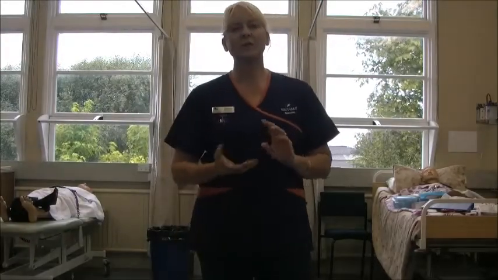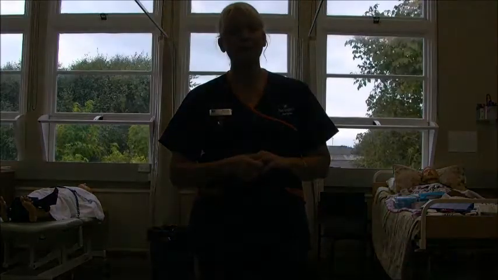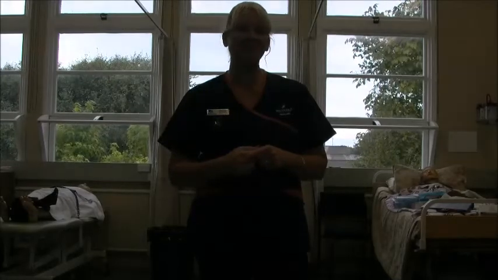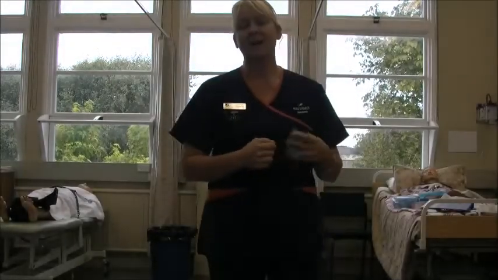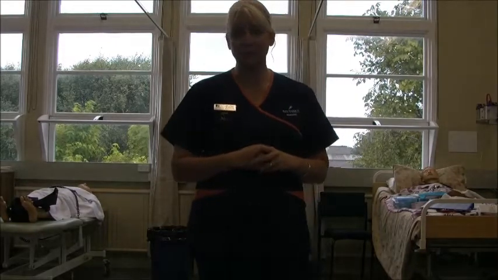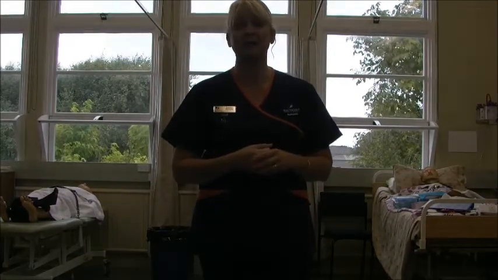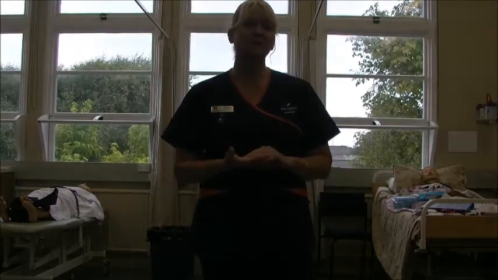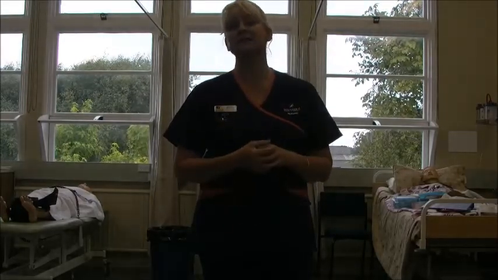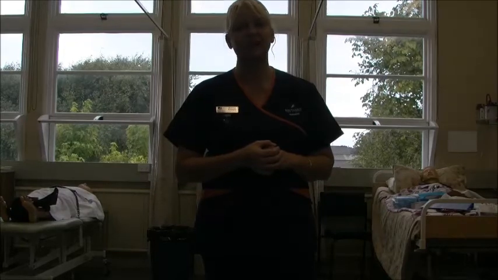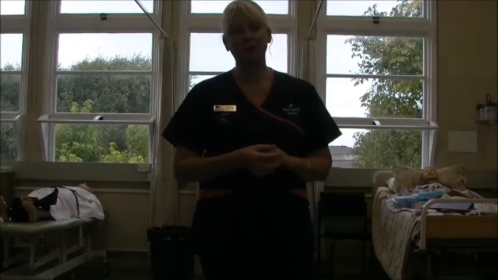Okay, so what I know about George is that he's a 45-year-old man that's come into the ED after a 2-day history of diarrhea and vomiting, which they think he became unwell after some food, so potentially food poisoning. So what I've been asked to do is do an assessment of his cardiovascular system and his neurovascular system. I'm also going to be putting up the IV fluids.